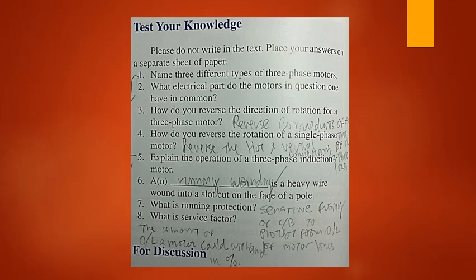And finally, question 8. What is a service factor? It is the amount of overload that a motor could safely withstand. Again, usually given as a percentage.